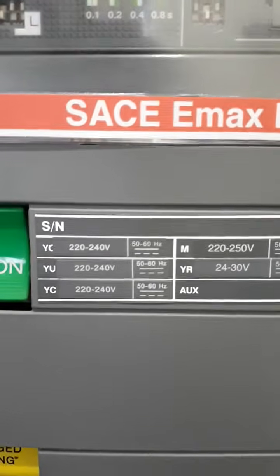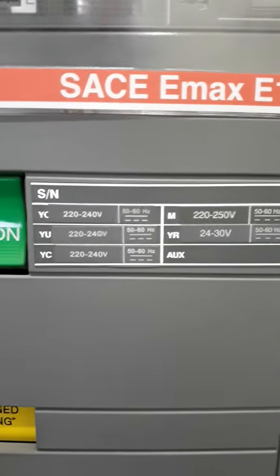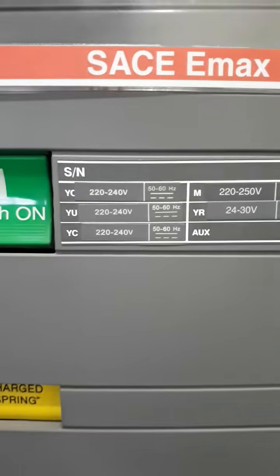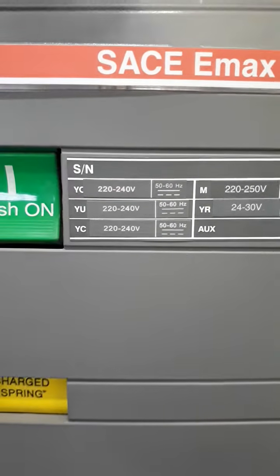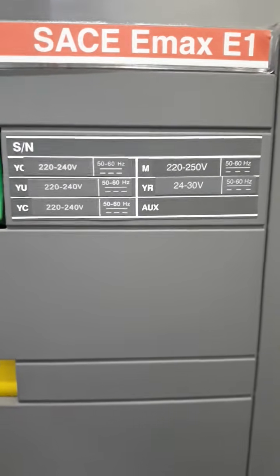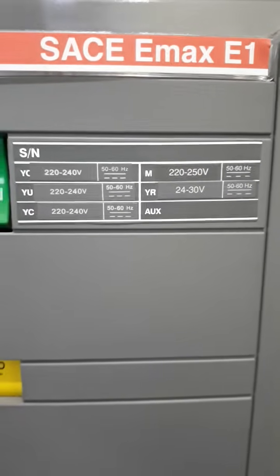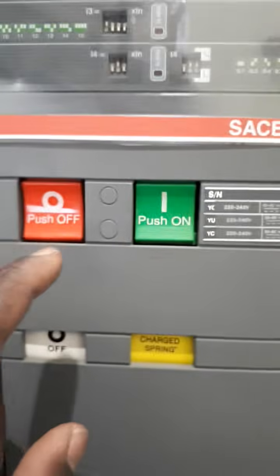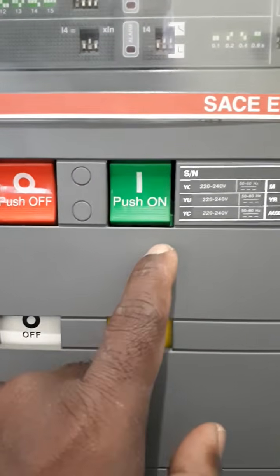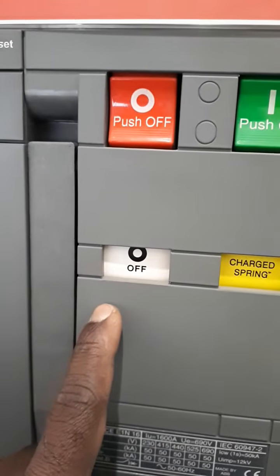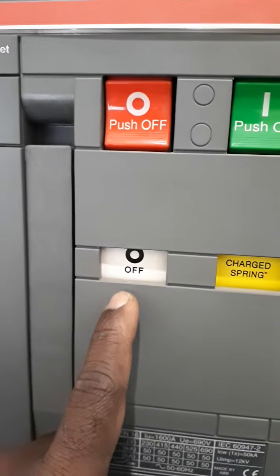This is for coil voltage detail. For the under voltage coil, it is 220 to 240 volt under voltage, 50 to 60 hertz. The tripping shunt coil voltage is 24 to 30 volt DC. Okay, so this is for off push button, on push button, spring charge indication. This one is the breaker condition for on off status.